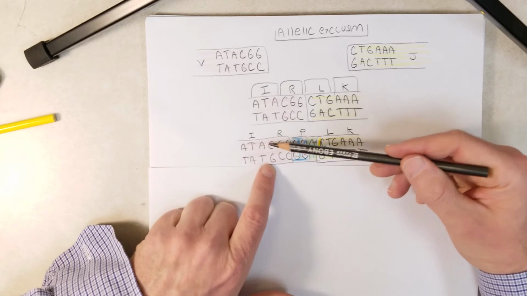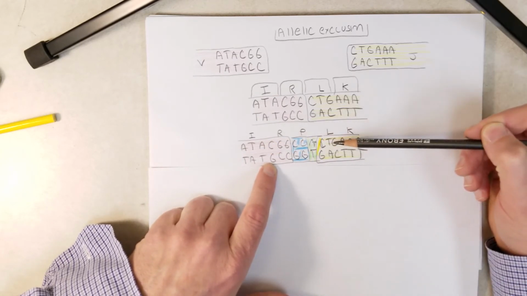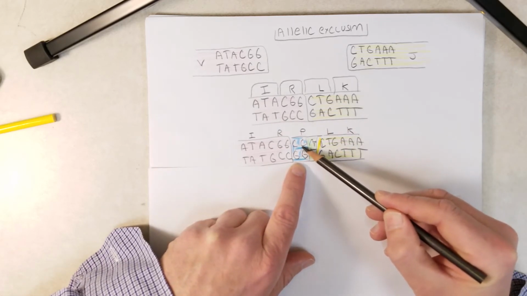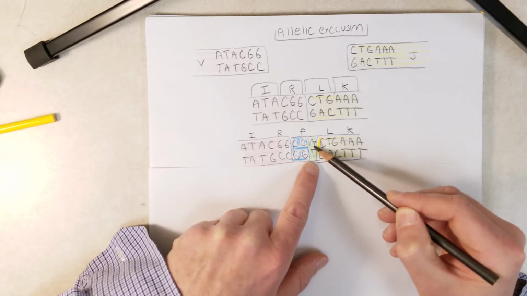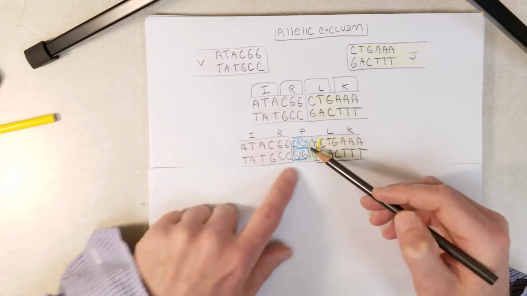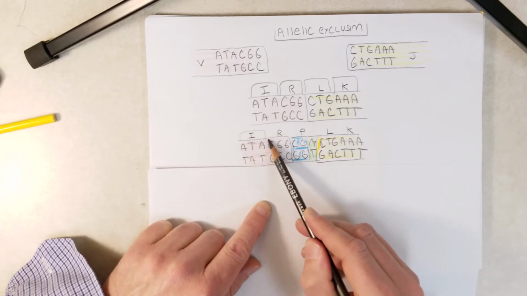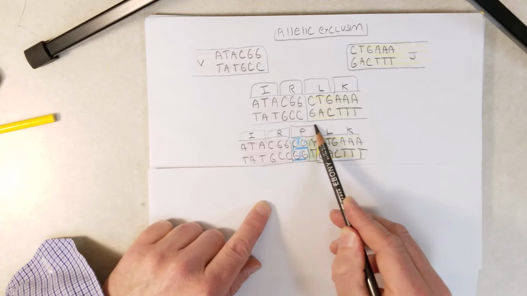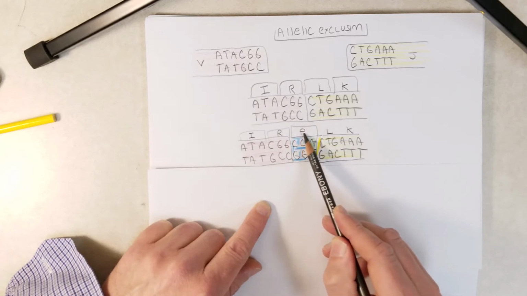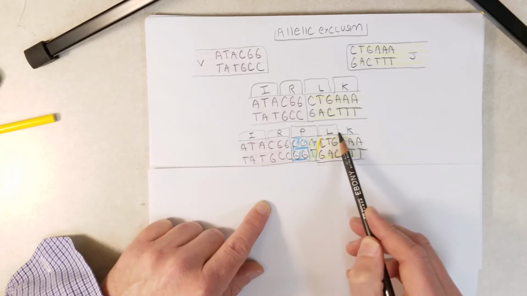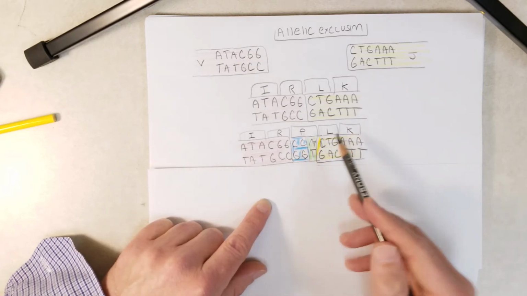So we have the V segment end, the J segment end, and what I'm showing you here is 2 P nucleotides that might happen to be inserted, and 1 N nucleotide that might happen to be inserted. In this case, we have a codon here for I, a codon here for R, and this CCA happens to be a P. The P isn't for P nucleotides, it's for proline. So this codes for an extra amino acid. And we have L here and K here. Okay, so this is a light chain.